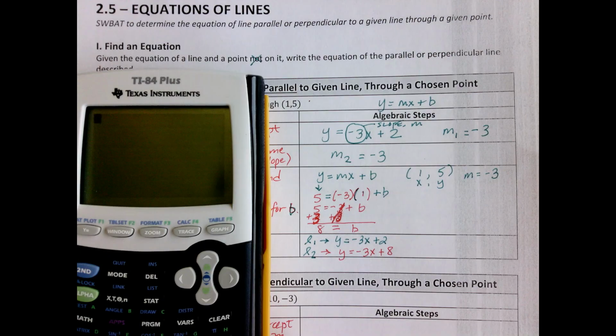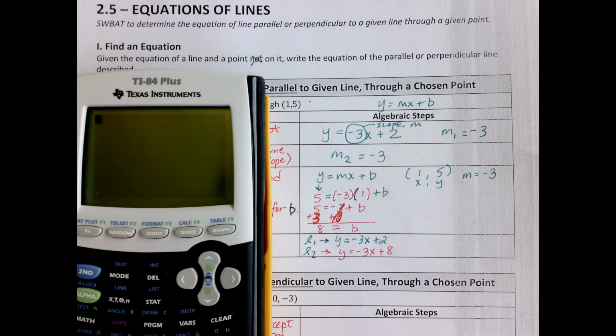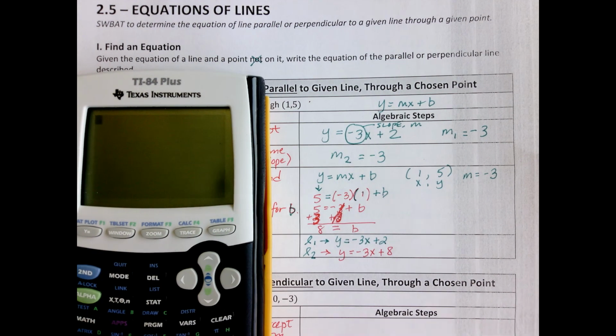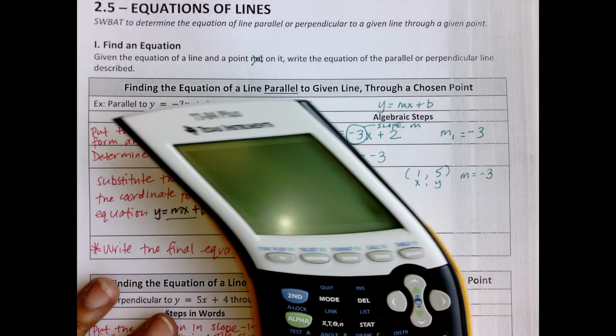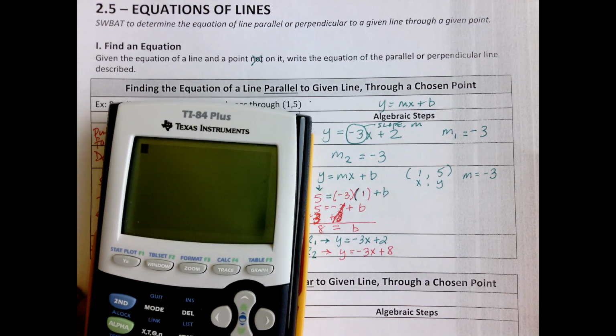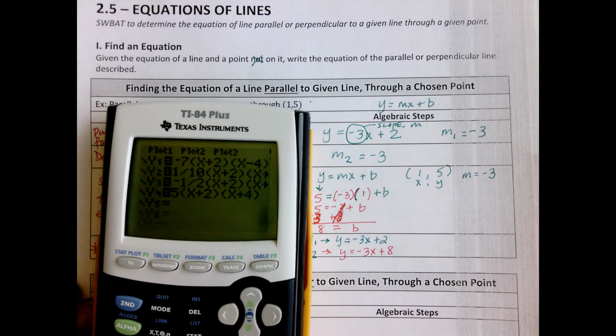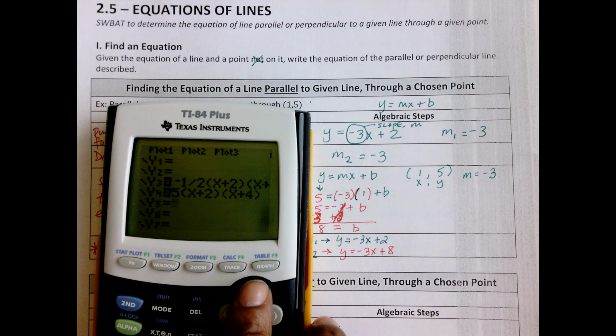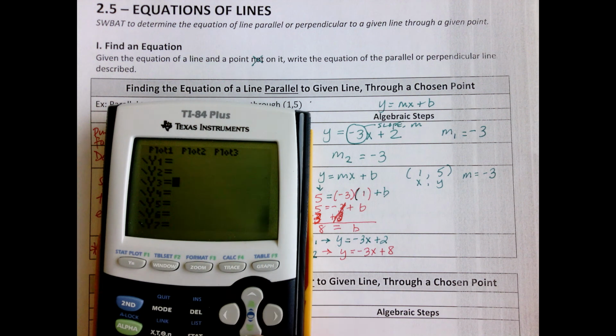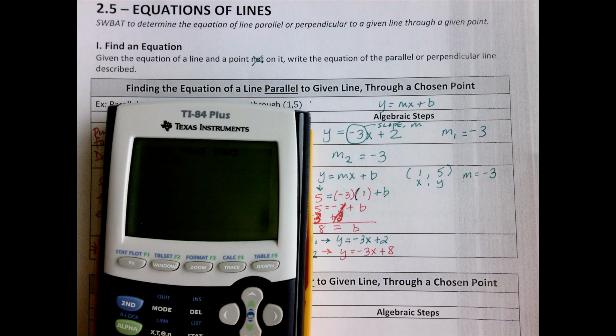So I'm going to take my calculator, hit y equals, and clear all of that up. Then let's put in these equations.